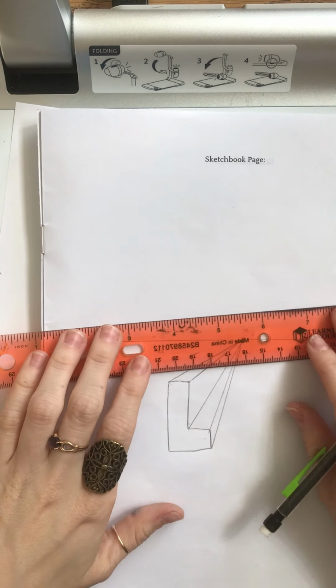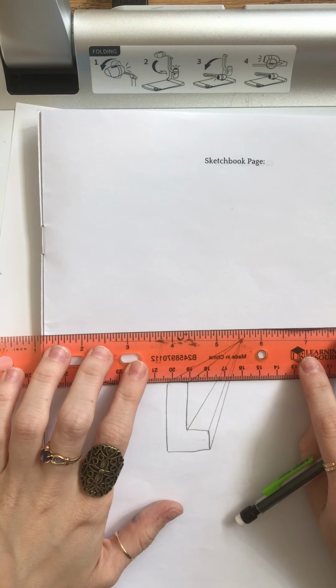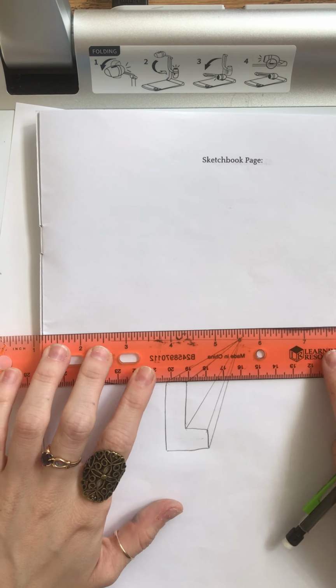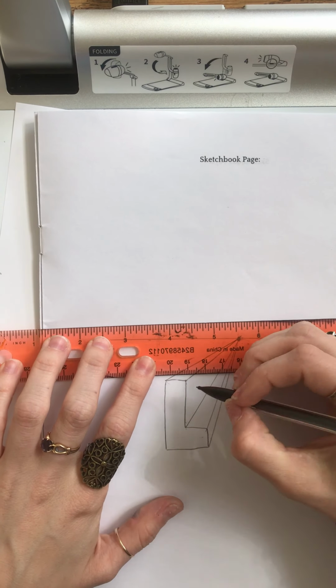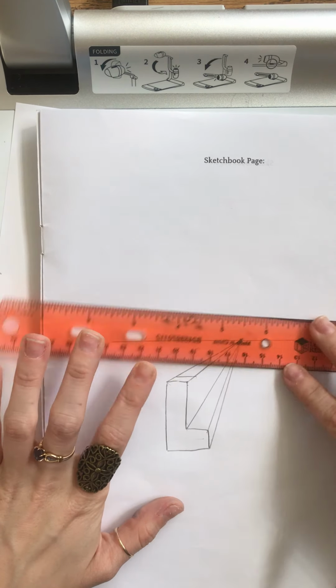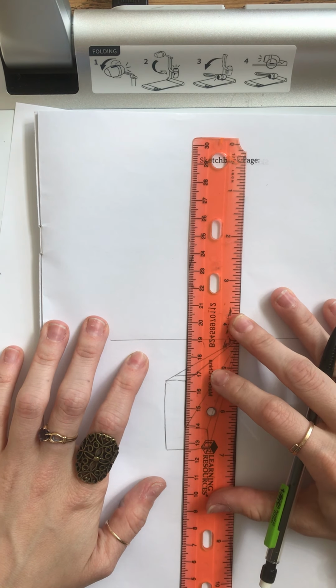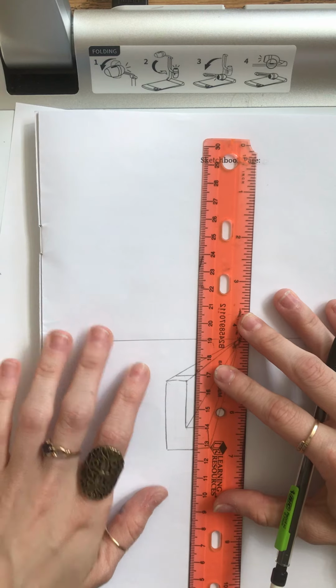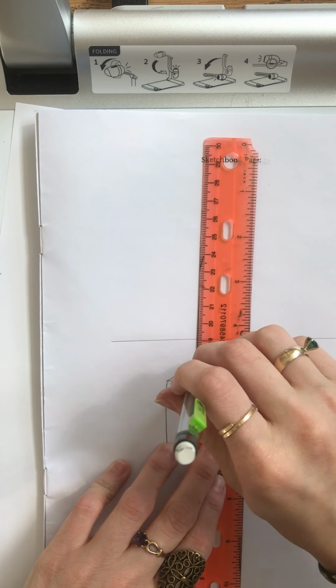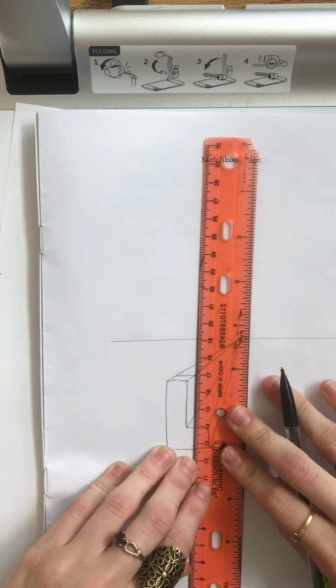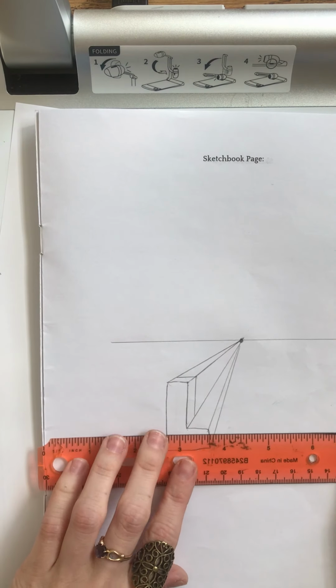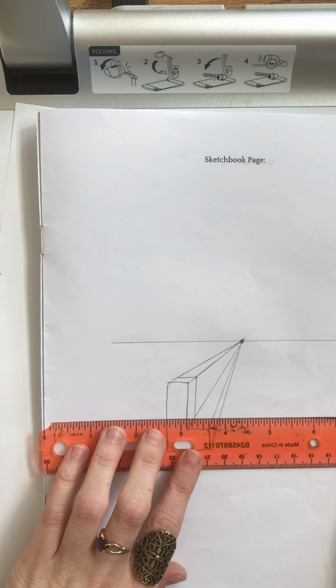So I'm going to start at the top. I'm going to line it up with the top of my L, move my ruler up a little bit, make my line. Line my ruler up with the side. Make my line. This part of the L, move it up.